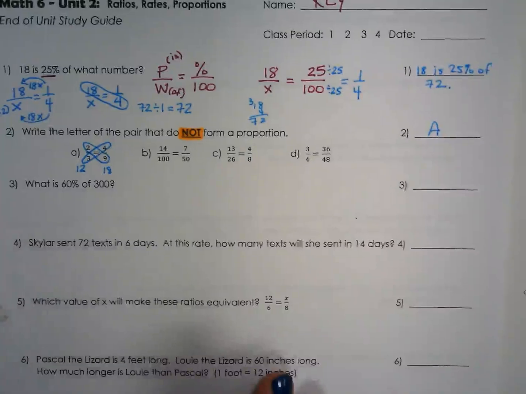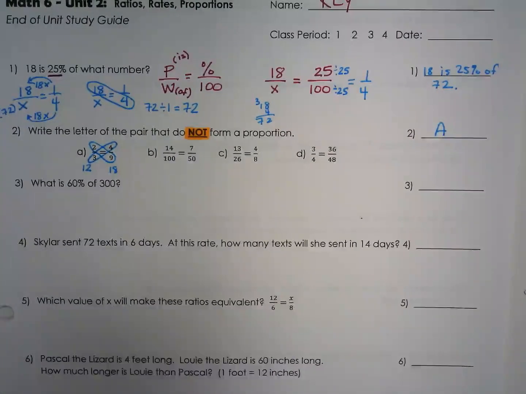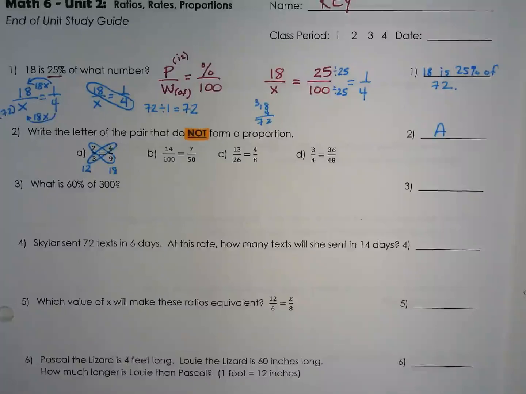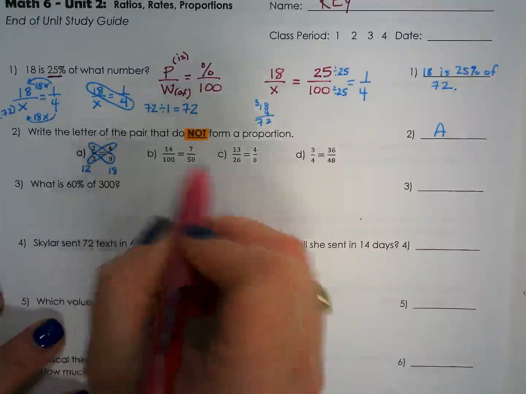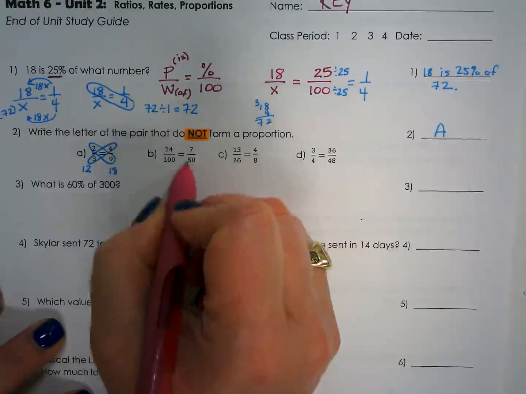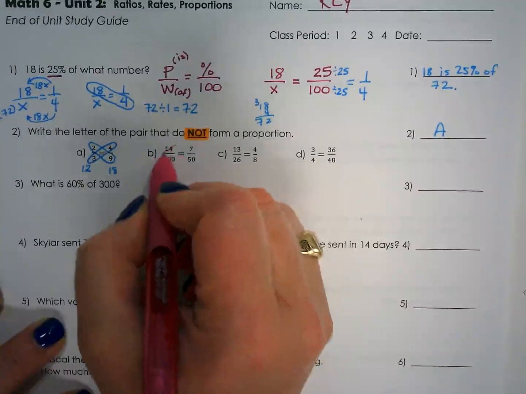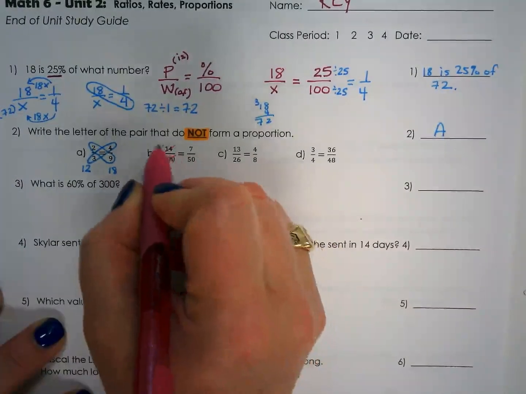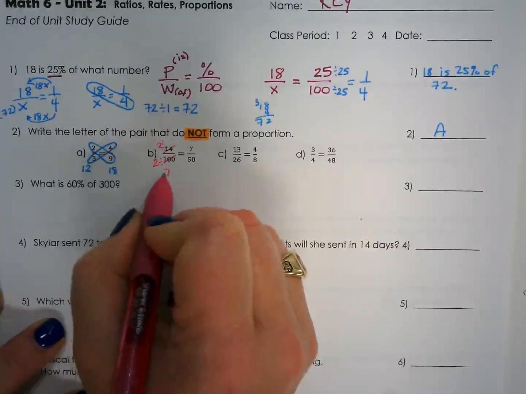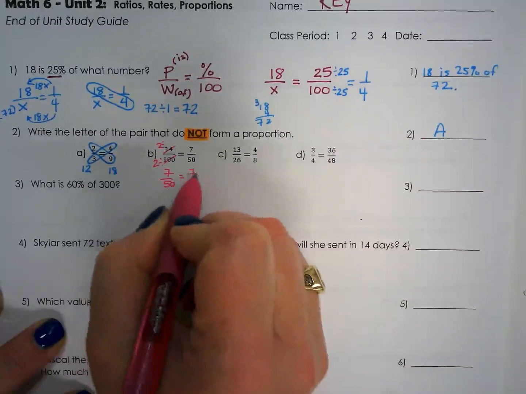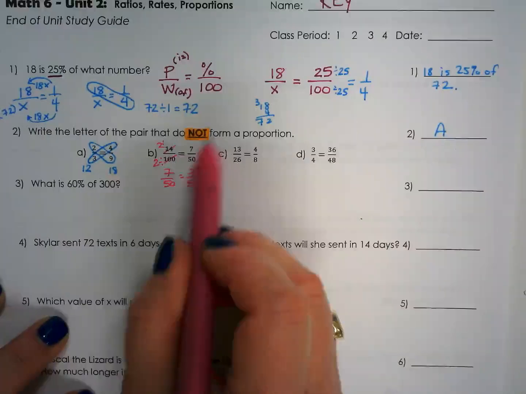But let's go through some of the other methods that we use to determine whether or not something is a proportion. So if you look at choice B, one of the methods that we said was to simplify both of them. So if we simplify, this is already in simplified form. The only factor that 7 and 50 share is 1. But this can be divided by 2. And this can be divided by 2. And when I do that, I'm going to get 7/50ths on one side and 7/50ths on the other. So this is a proportion. Remember, we're looking for the one that is not.